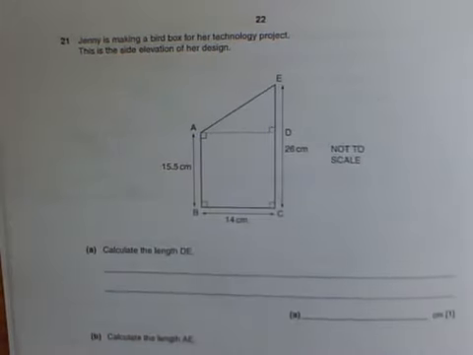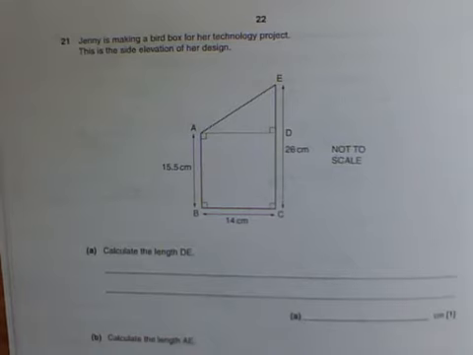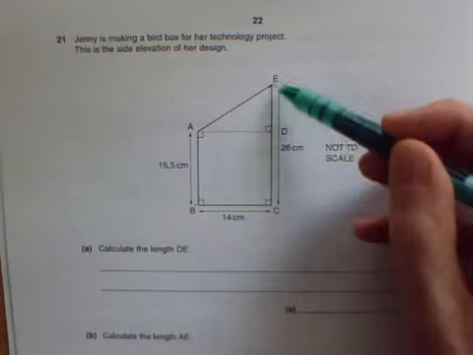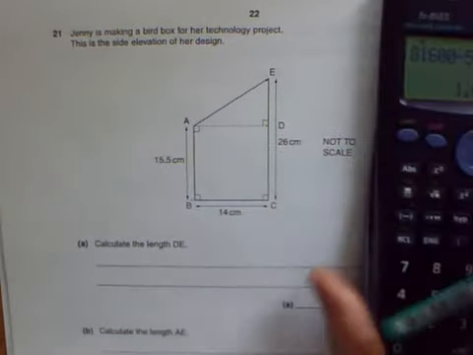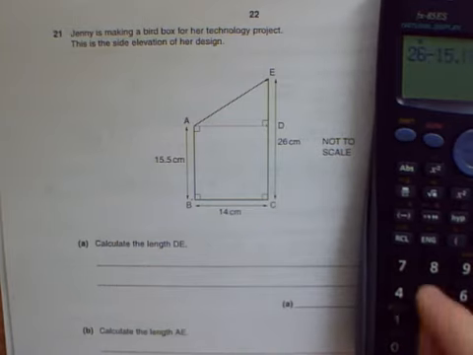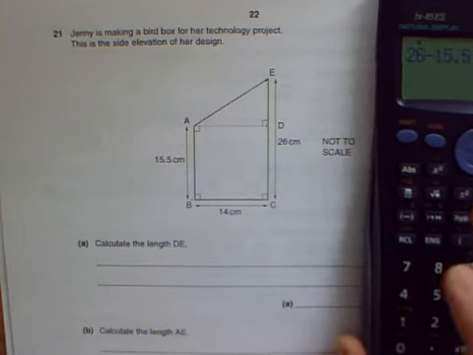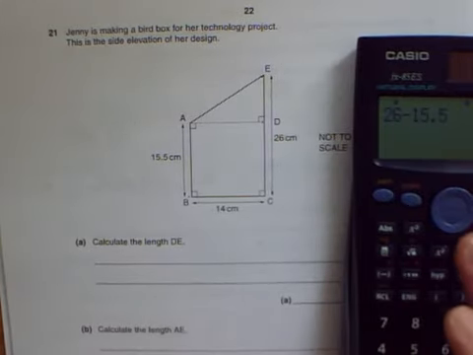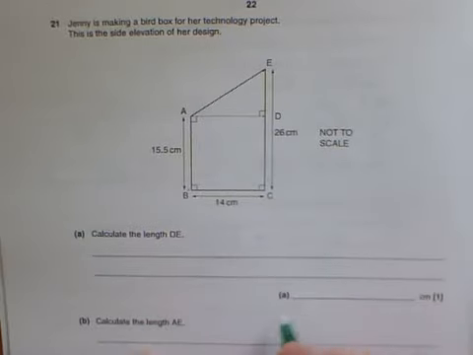Jenny is making a bird box for a technology project. Seems that everybody makes those for their technology project. This is the side elevation of her design. Calculate the length DE. So we've got to find this length DE. Well, we know that's 15.5, that's 26 centimetres. So quite clearly it's the difference between them, 26 minus 15.5, which equals 10.5. That doesn't seem right to me. Let's check that again. 26. Yes, it does. 10.5.